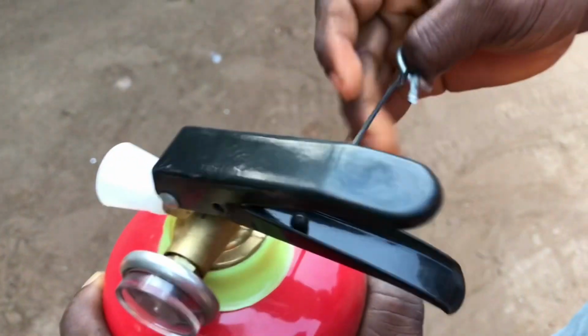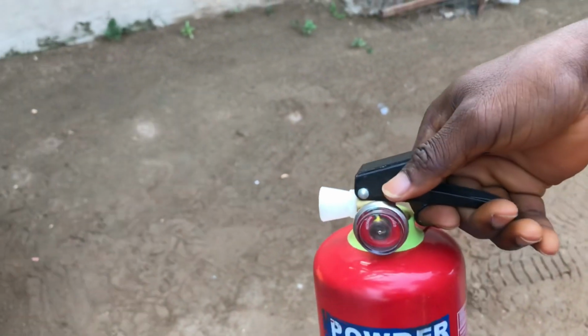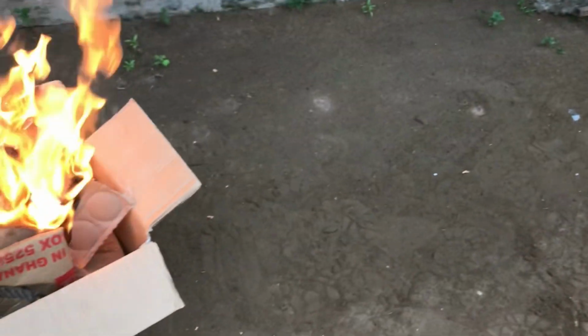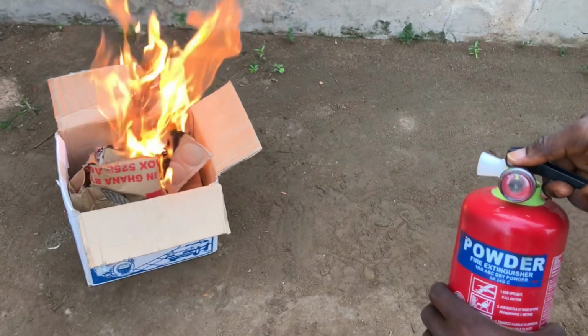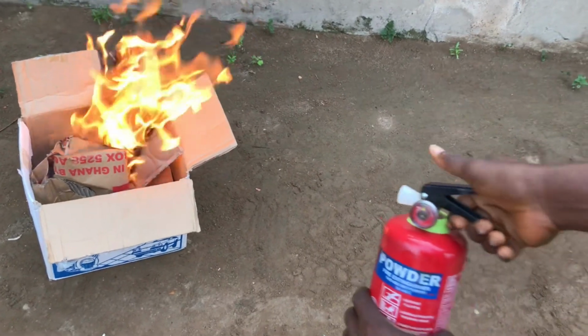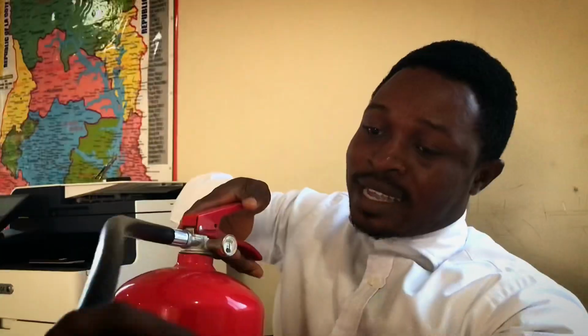So the next stage is to what? Aim your nozzle at the base of the fire. The third and the next step is that you squeeze the handle. There's the handle. So you squeeze the handle and it releases the pressurized agent and you fight the fire by sweeping side to side.